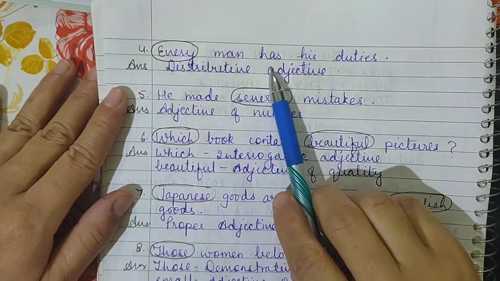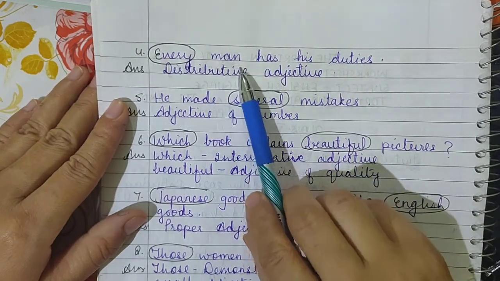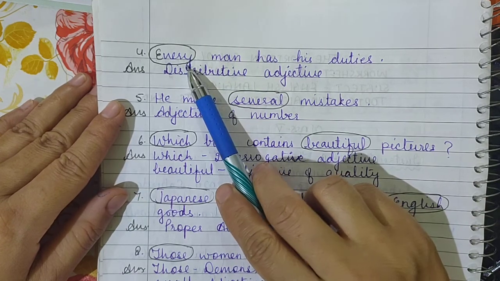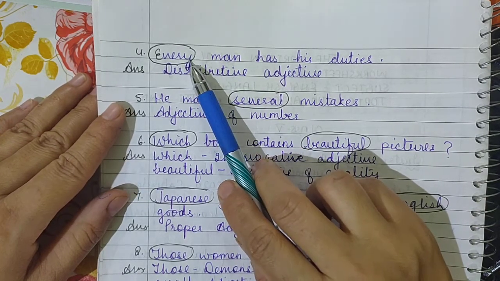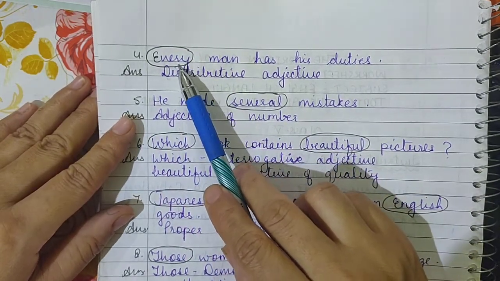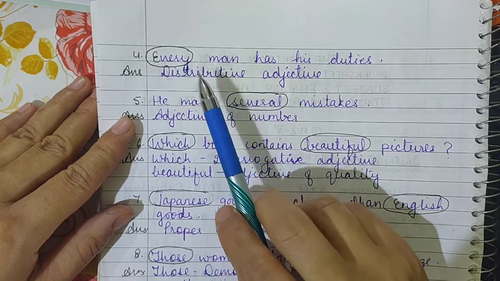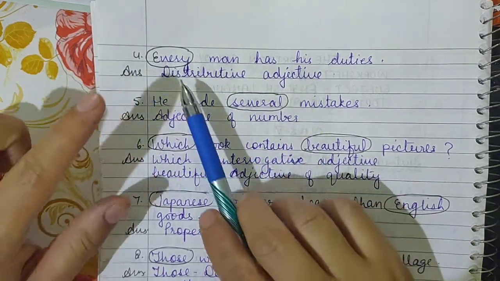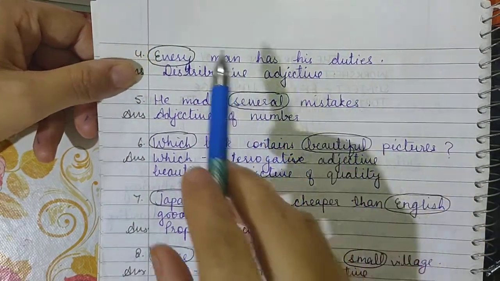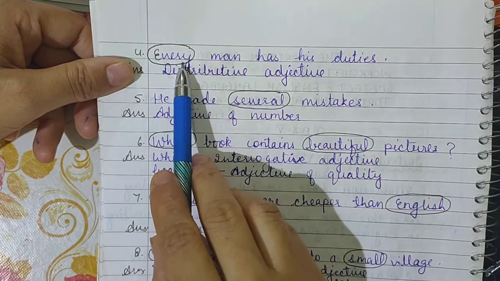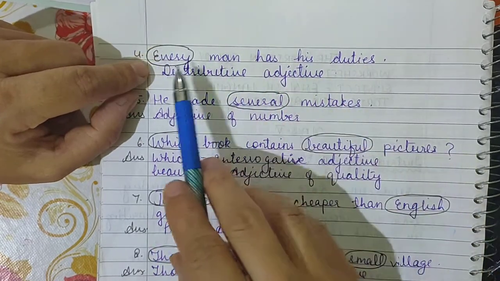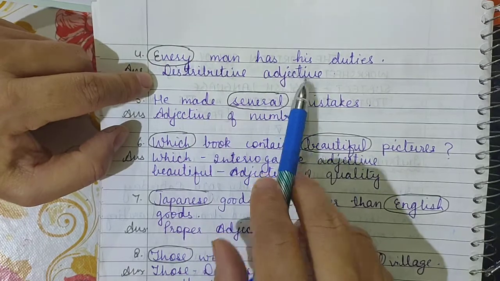Next is, every man has his duties. Again here, man is your noun and the word placed before man is every. So every is your adjective. What kind of adjective is it? First of all, you will circle this word and then find out what kind of adjective it is. Yes, it is a distributive adjective. How can you say that? Here we are talking about many men, but when we use the word every, it indicates the single individual in all. So every will be a distributive adjective.